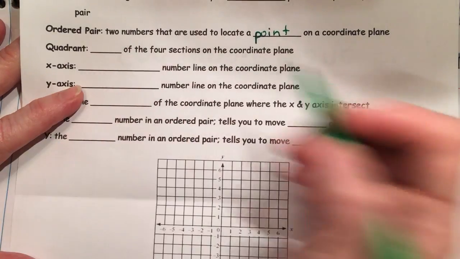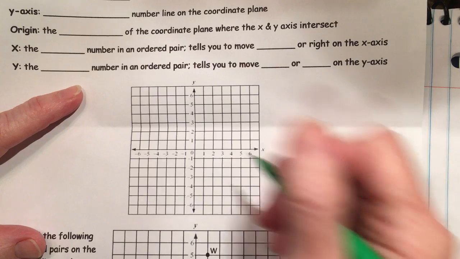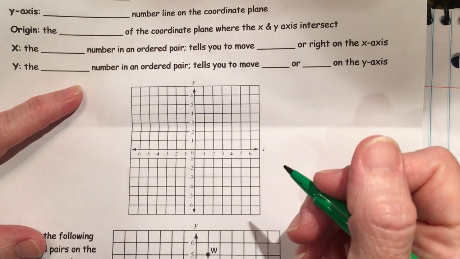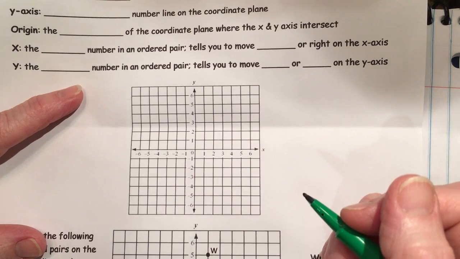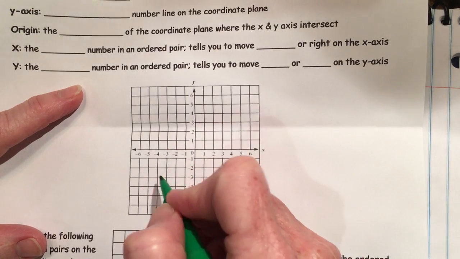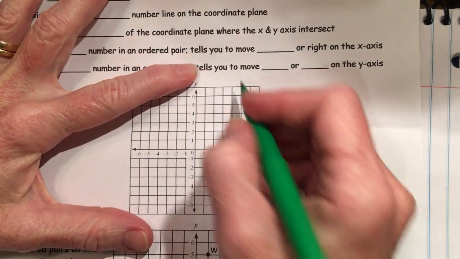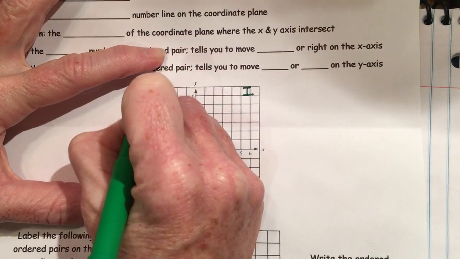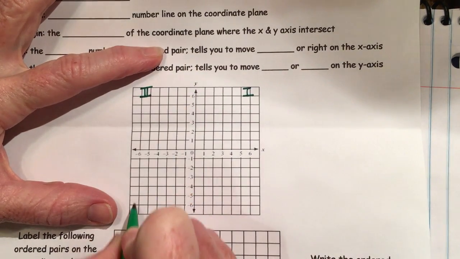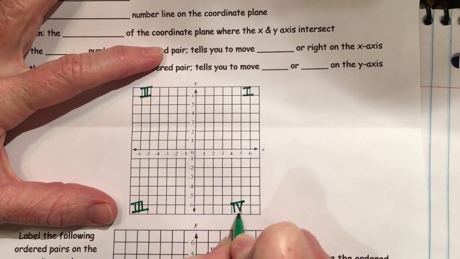Next word is a quadrant. You can see that the two lines here are dividing the graph into these four parts, these four different sections. Each of those sections is called a quadrant, and each of the four sections has a special number. So this right here is called quadrant 1, and then this is quadrant 2, this is quadrant 3, and this right here is quadrant 4.